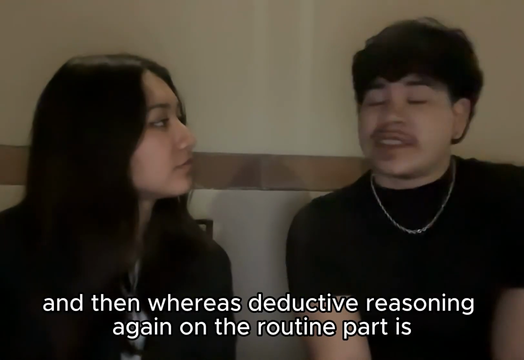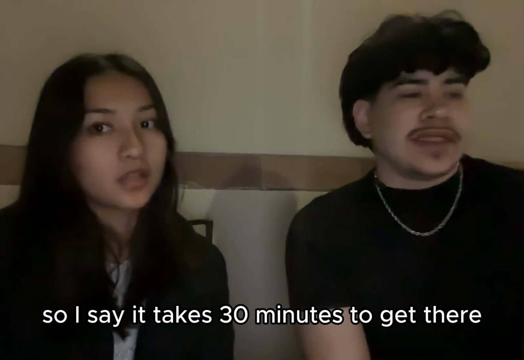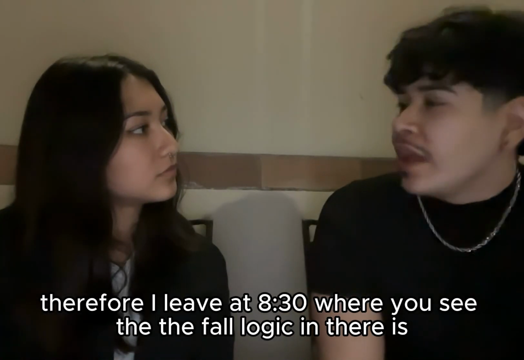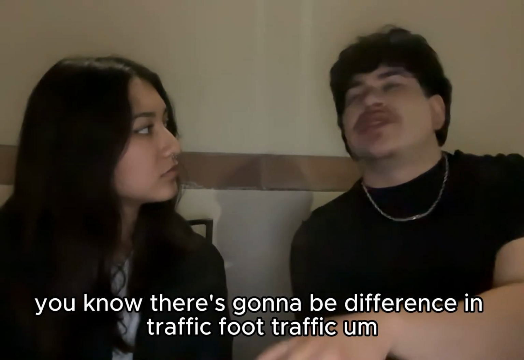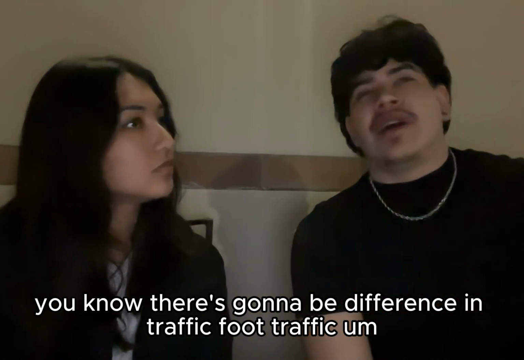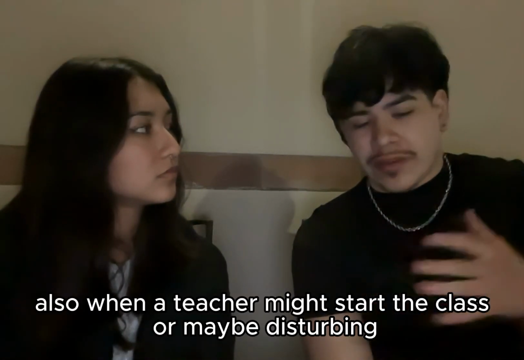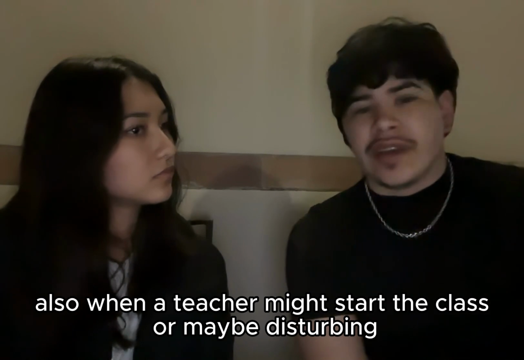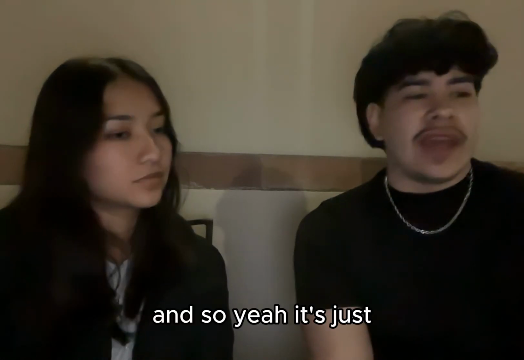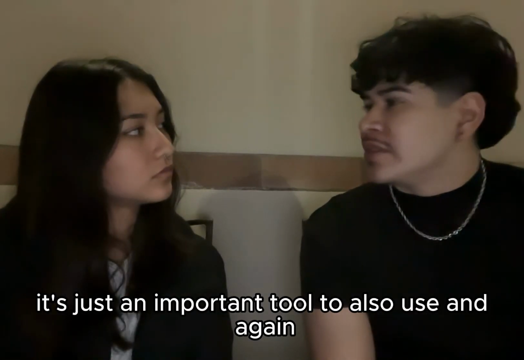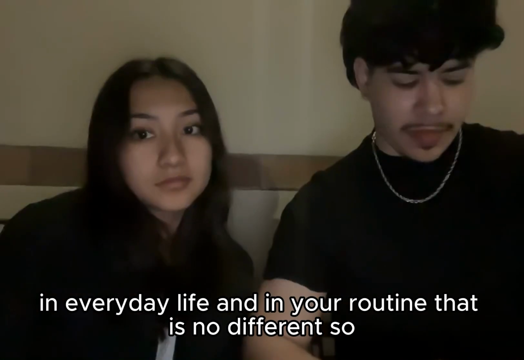Whereas deductive reasoning, again on the routine part, is let's say my class starts at 9. I say it takes 30 minutes to get there. Therefore, I leave at 8:30. Where you see the flawed logic is that there's going to be a difference in traffic, foot traffic. You don't take into account the time it takes to get into the classroom, find your seat, and put your things down. Also, when the teacher might start the class, or disturbing your classmates once the class has already started. So it's an important tool to use in everyday life and in your routine.